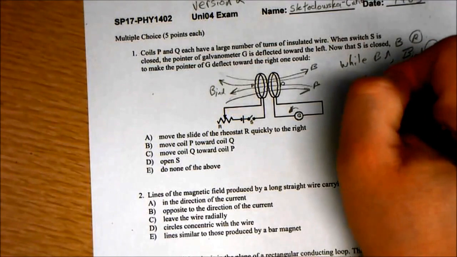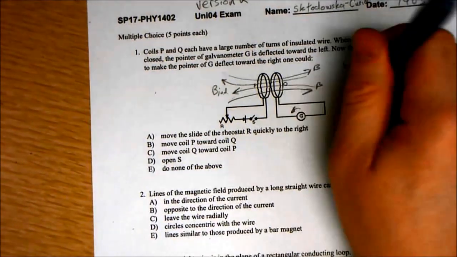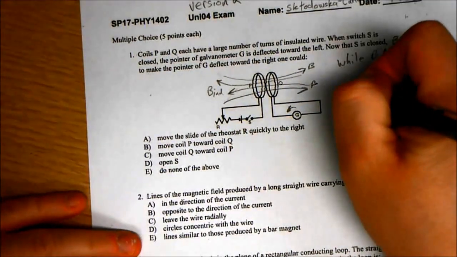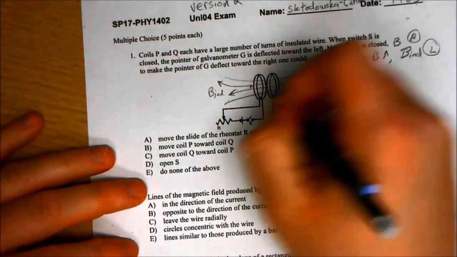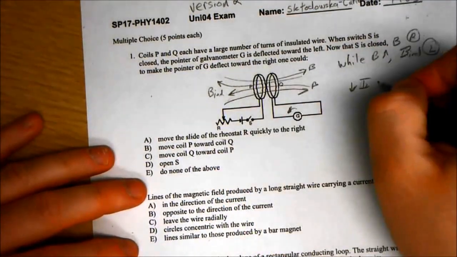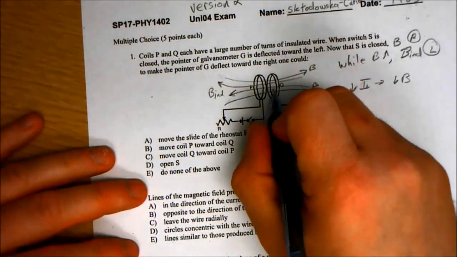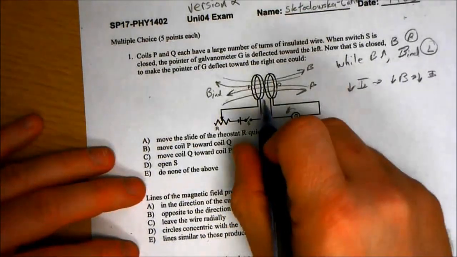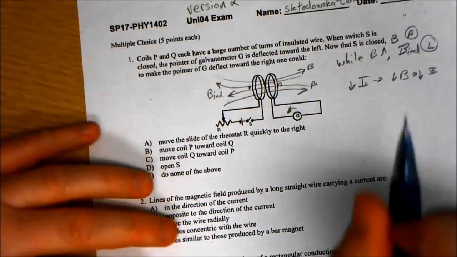We need to either decrease the flux. Well, yeah, we could decrease the current somehow in this circuit, which would decrease the magnetic field, which would cause decreasing flux. Or we could move this away, or we could do several different things. So let's go through our options.